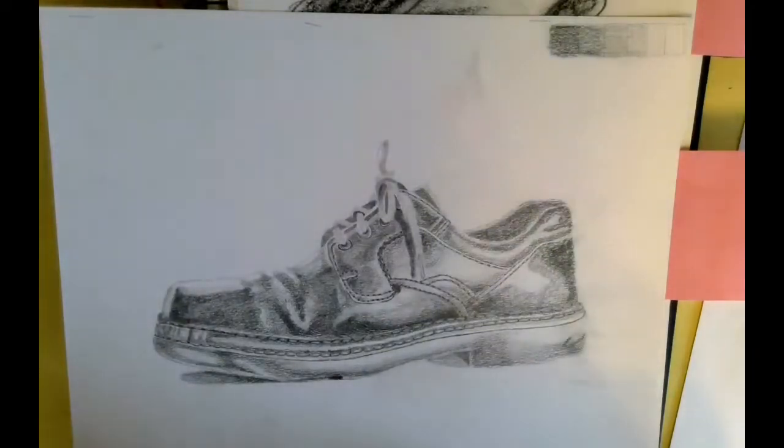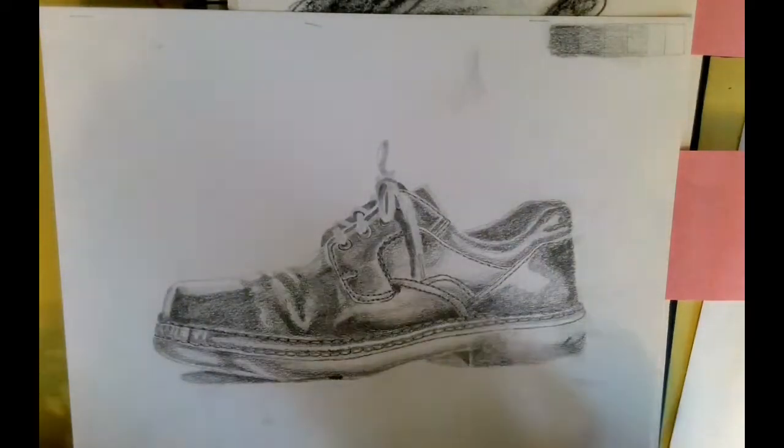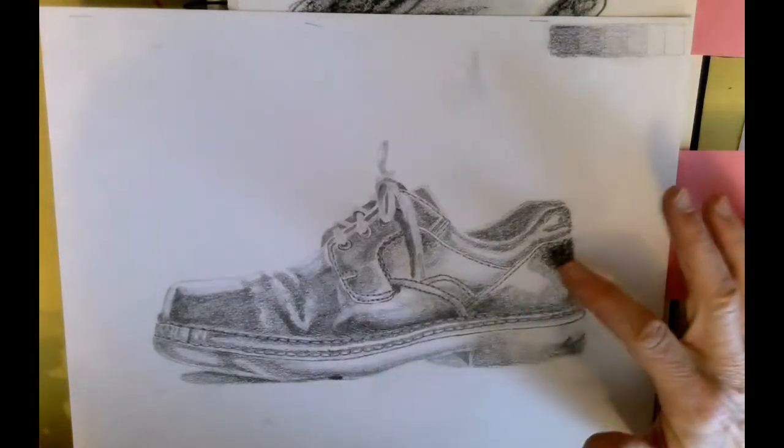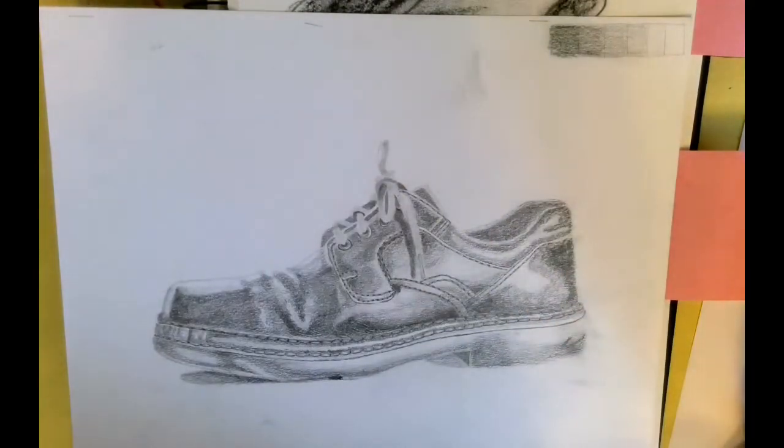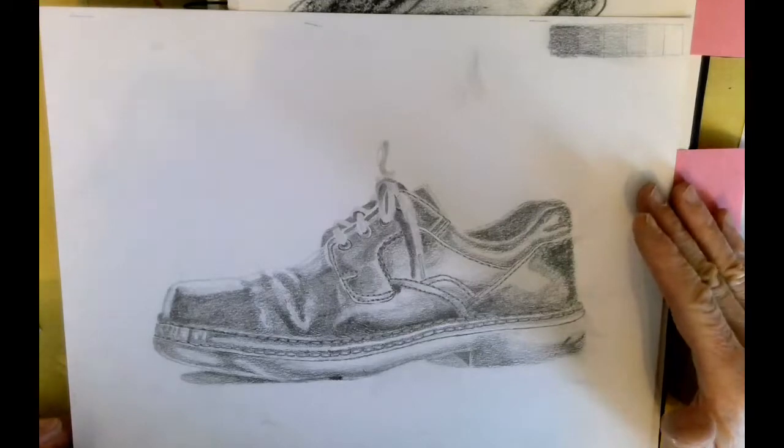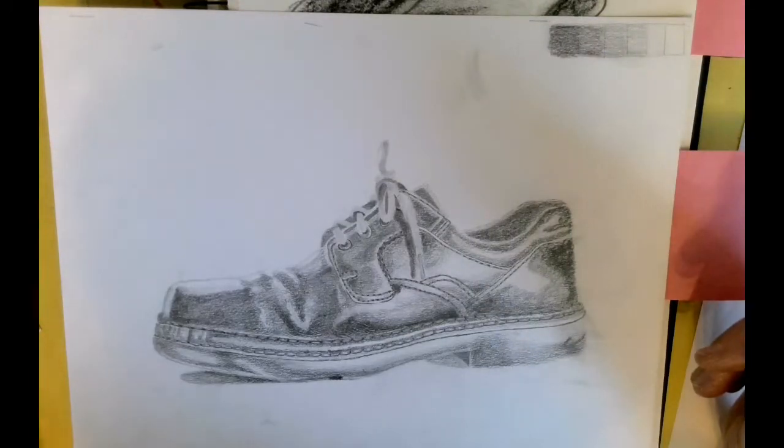Hey friends, so today we're going to talk about value. Value refers to the lightness or darkness of something. So let's take a look at this assignment that I had to do for an art class that I took.